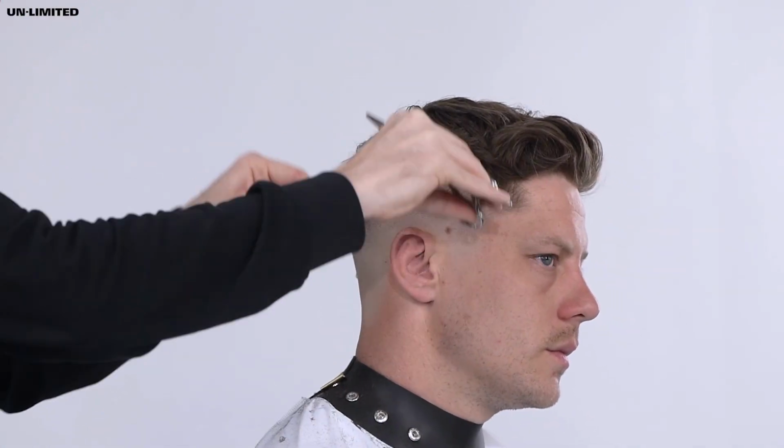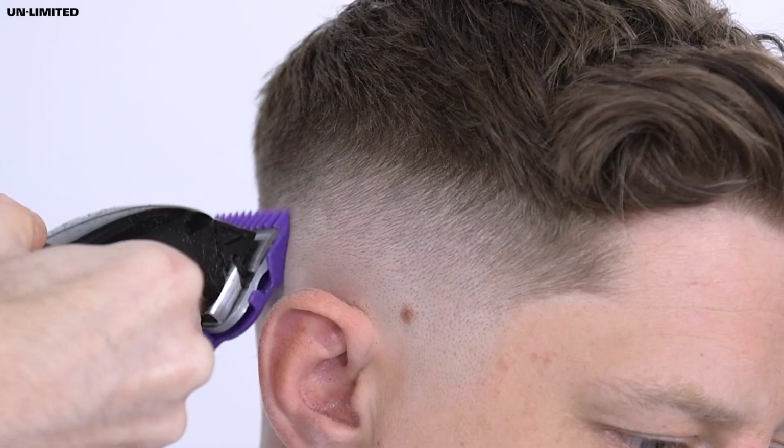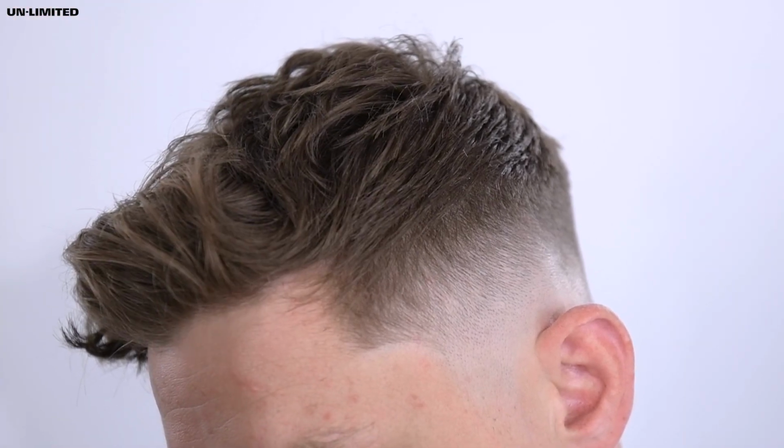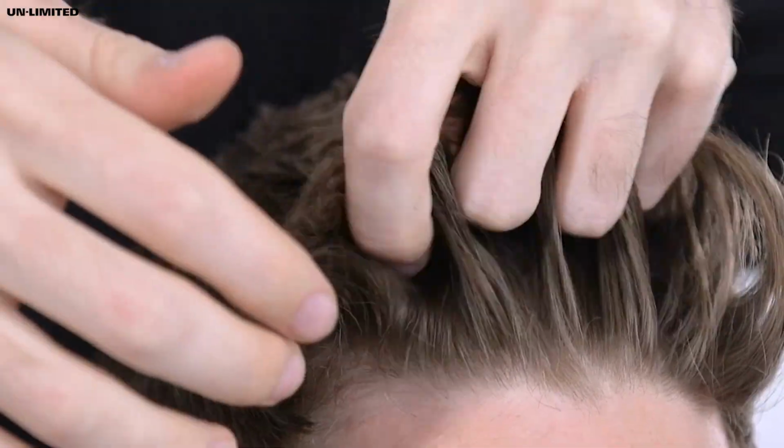Once the process is followed through fully, you can start to refine using techniques such as scissor over comb and chipping to soften or pick out any discrepancies in the fade. To complete the haircut, I use some more matte paste to create some separation and movement.